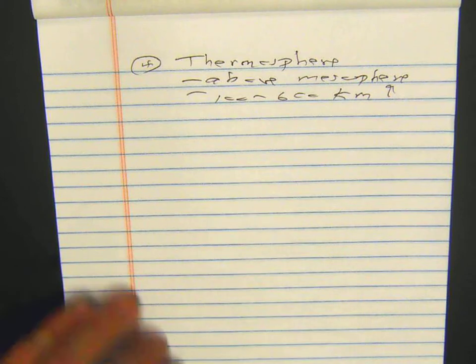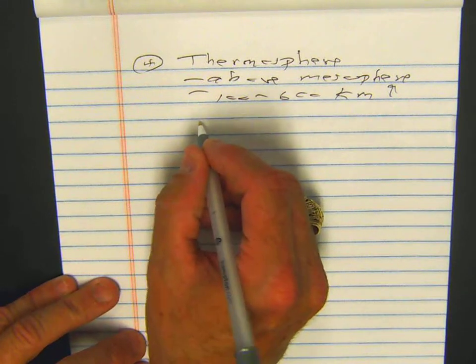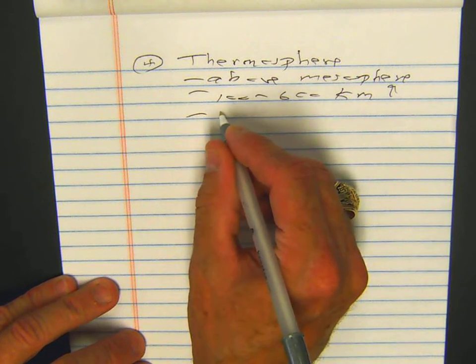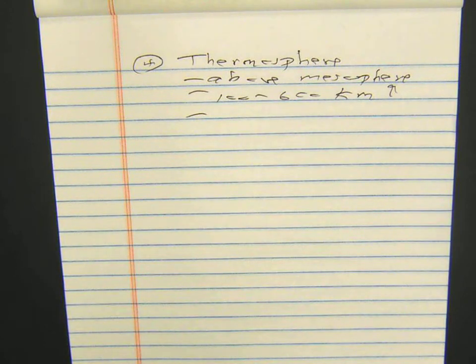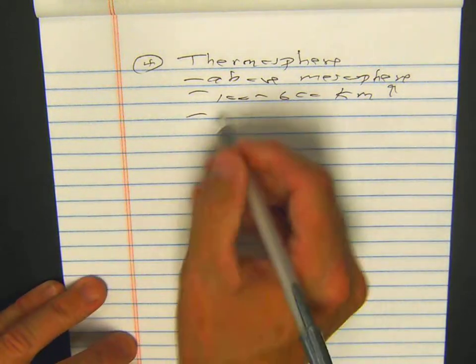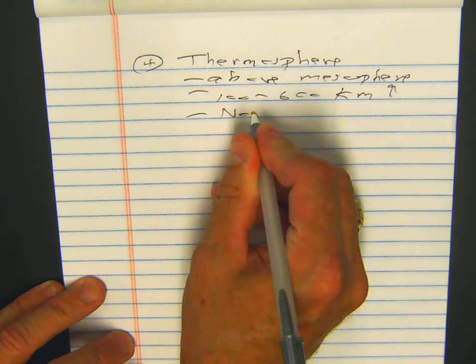This is where a lot of the lights are seen at the North Pole and the South Pole. This is caused by charged gas particles that glow and produce light when they're combined with solar energy.